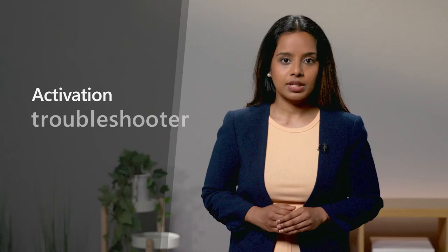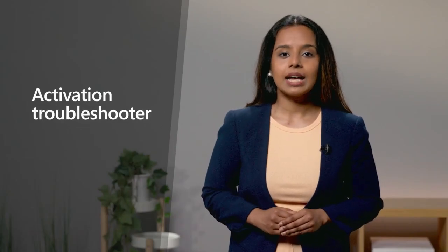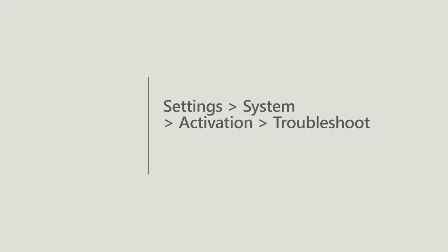If none of these troubleshooting steps resolve the problem, you can use the Activation Troubleshooter. This is a Windows tool that can help diagnose and fix common activation issues. To use this tool, navigate to Settings, System, and then Activation. In the Activation settings, you will be able to view the current activation status. If there's a problem, you will see a link that says Troubleshoot. Select this link to launch the Activation Troubleshooter and follow the on-screen instructions to diagnose and resolve any activation issues.